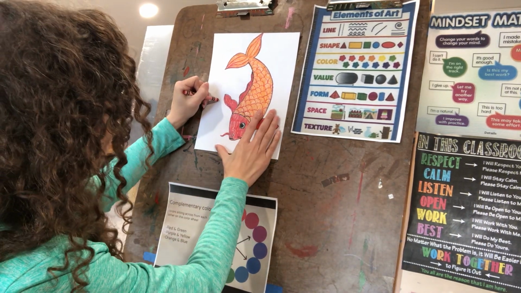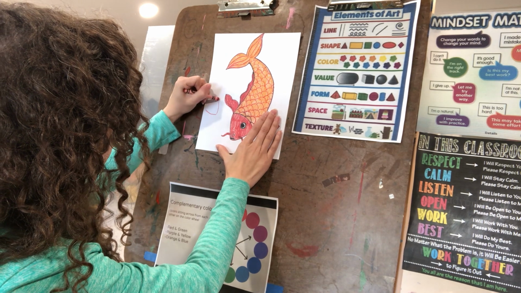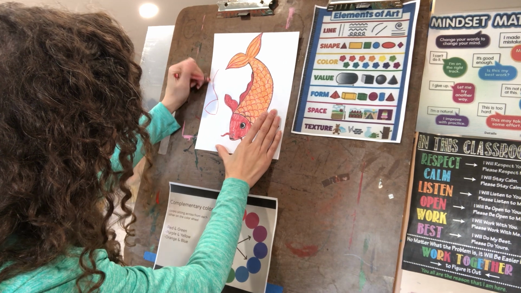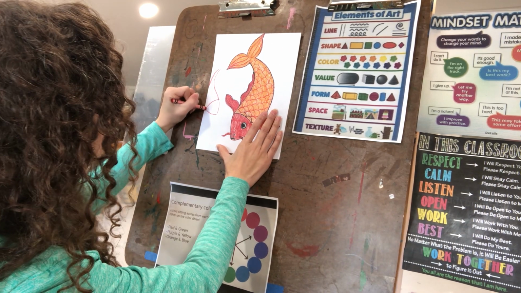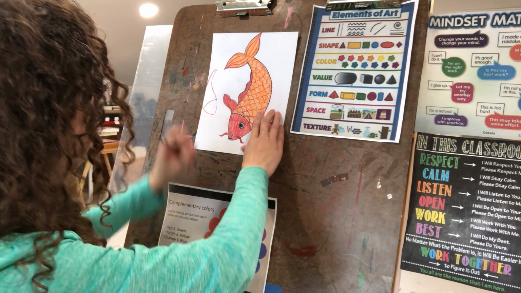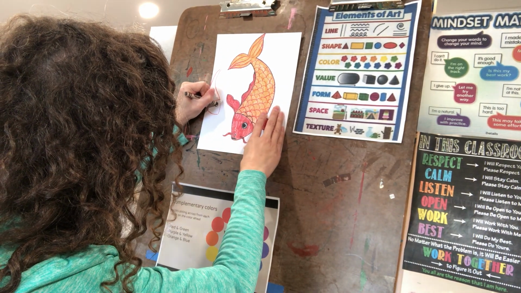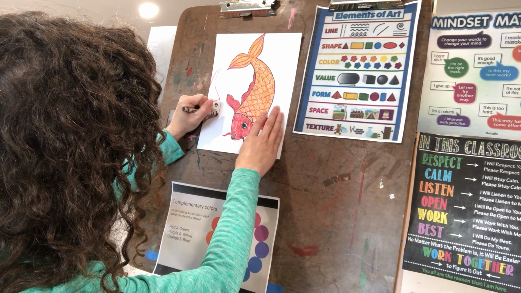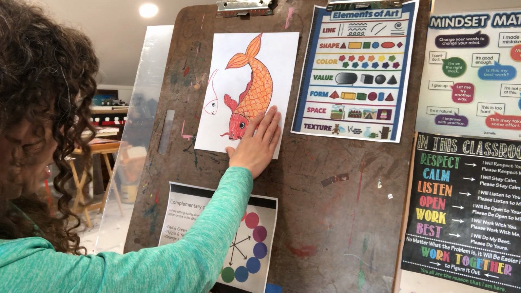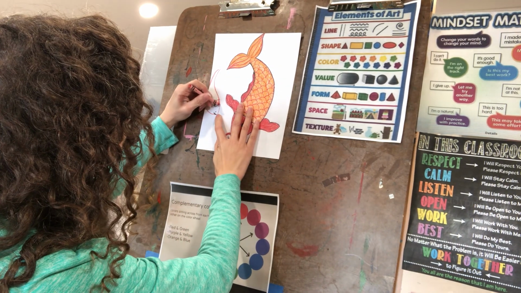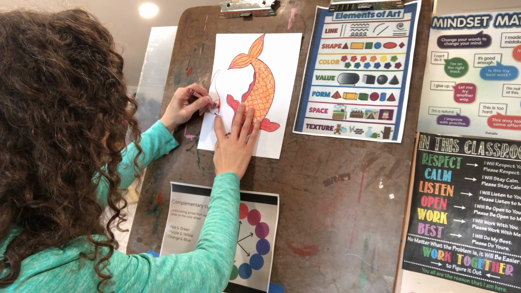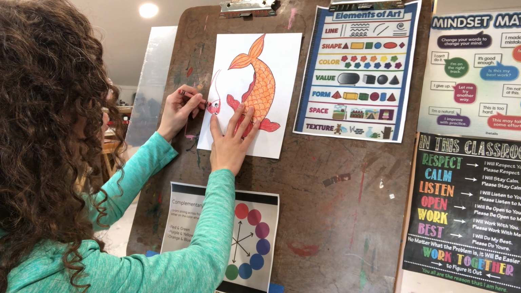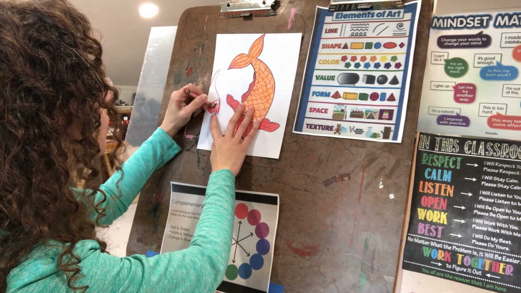I could add a friend over here. I'm going to do just a little piece of a friend or a baby. And I can make it curve in the opposite direction, right? So let me put a little eye, a little nostril, the little mouth, and I'm going to color that in.